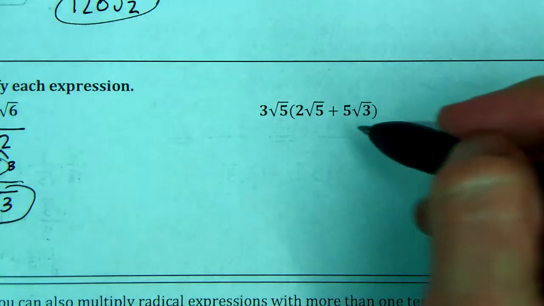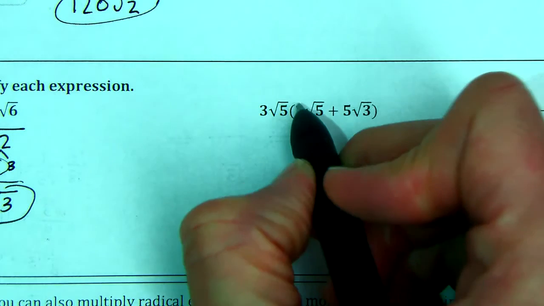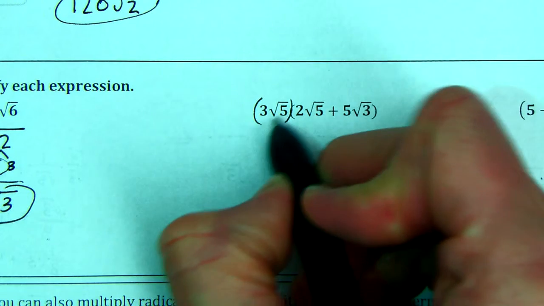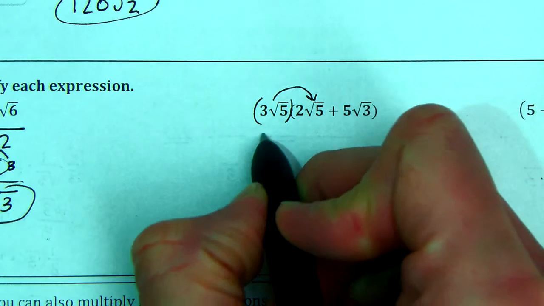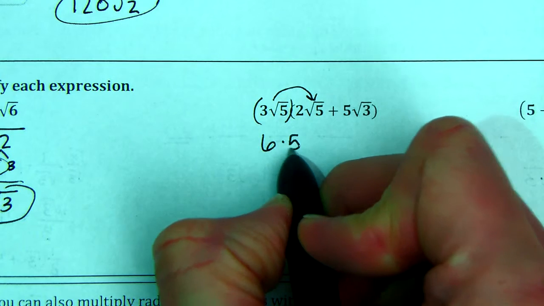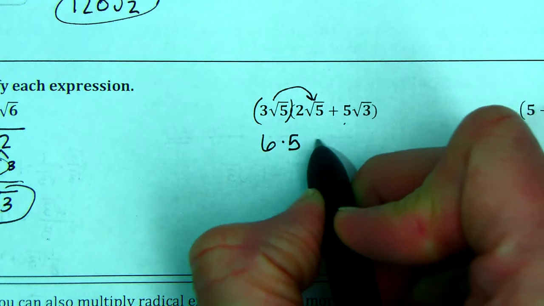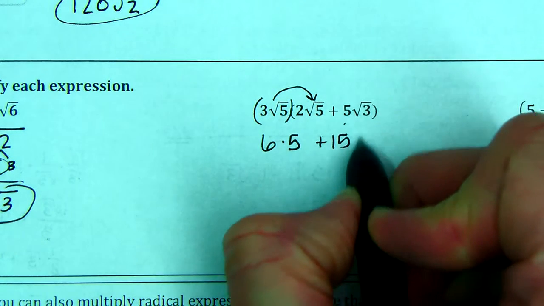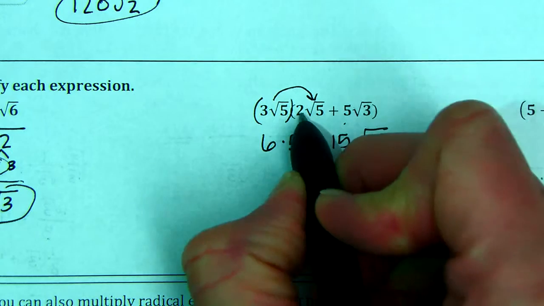3 times 2 is 6. Square root of 5 times square root of 5 is 5. 3 times 5 is 15. Square root of 15, because 5 times 3. And so I get 30 plus 15 square root of 15.